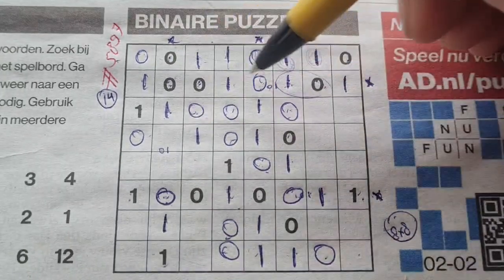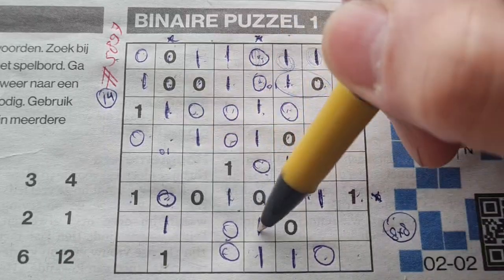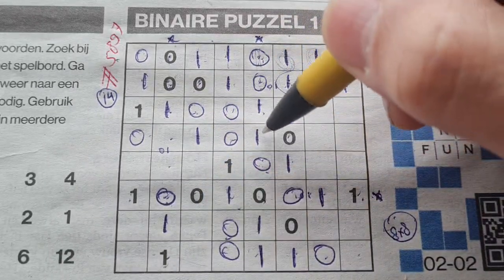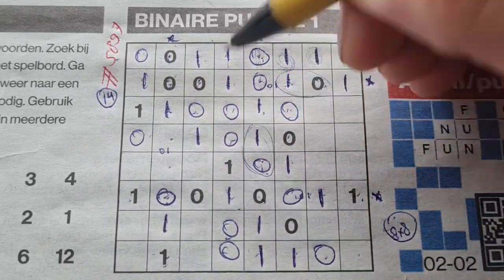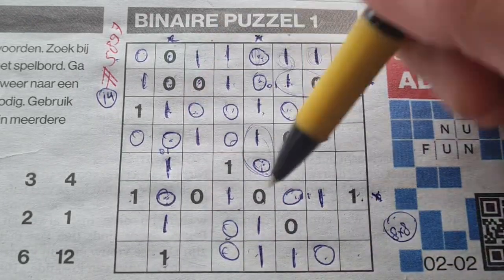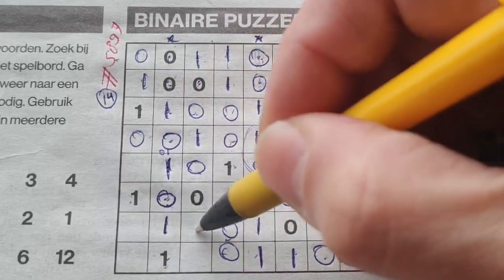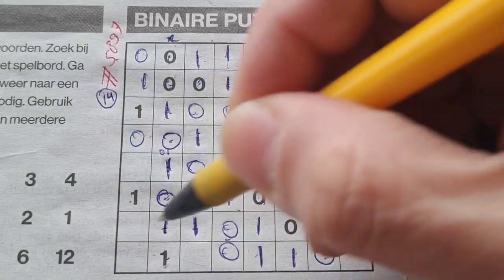Oh, 1, empty box, oh, 1. So we need to switch those two digits. We have a 1 here, this should be an O. We have an O here, this should be a 1. Between two ones comes an O. Double O, here 1, there 1. Double 1, here no, there no.